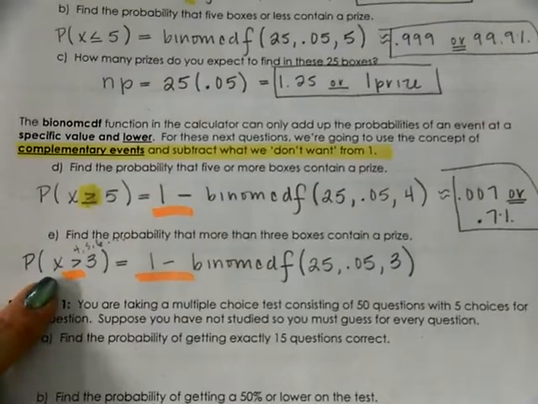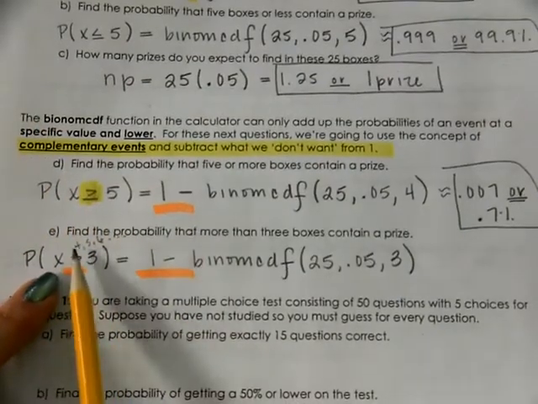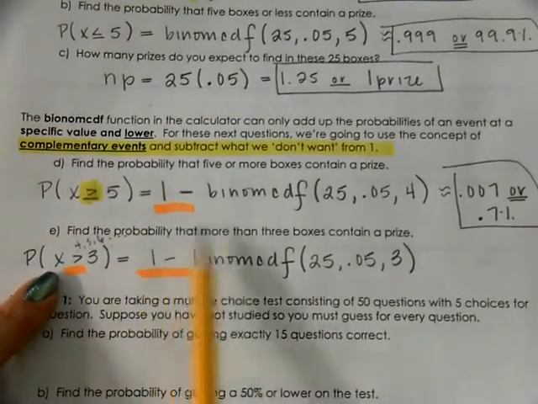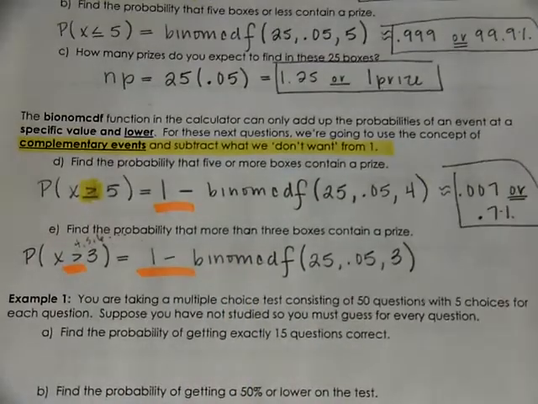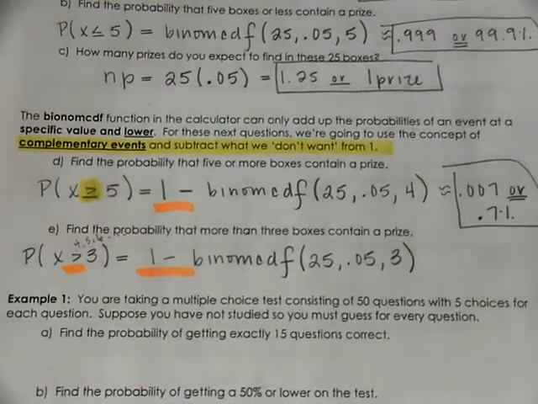So that's why sometimes I write out the numbers that I want. I want 4, 5, 6, 7, 8, all the way to 25. So if I want the numbers starting at 4, that means I don't want 3 and lower. There's a reason why I gave you these two. They're different ways to word it. So just be careful and take your time on this question.